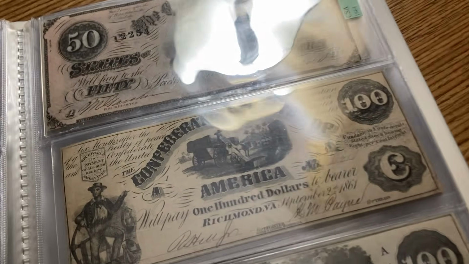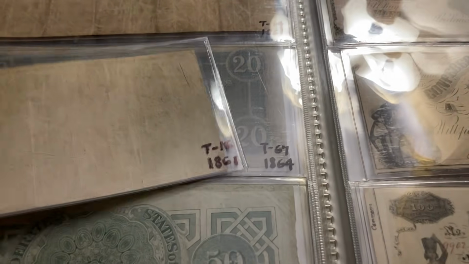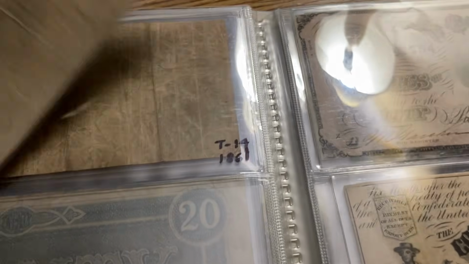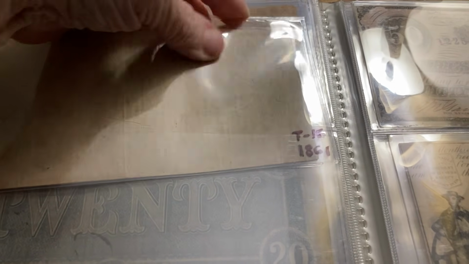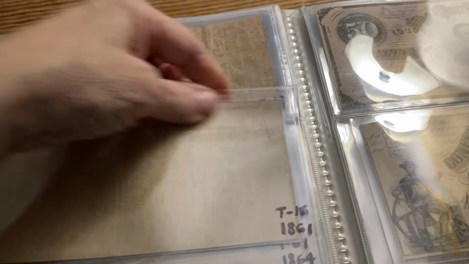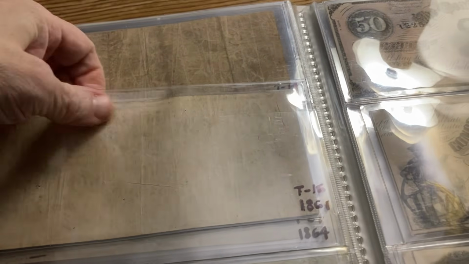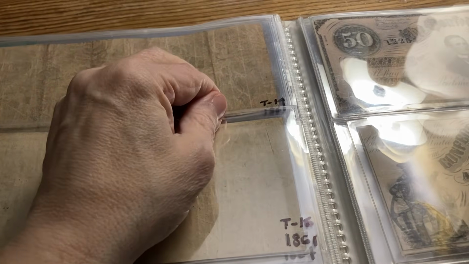So this is really exciting, my friends. I want to explain to you the history of the type 16, its little subtle varieties that I pulled from Pierre Friquet's page, and discuss those with you, because these Confederate notes are extremely desirable to collect.